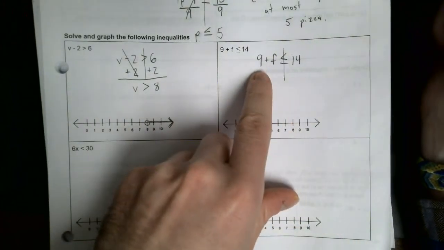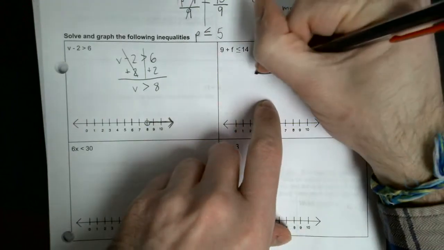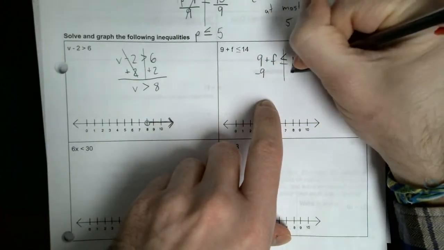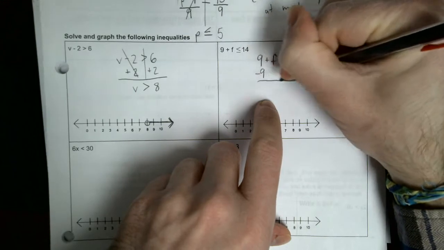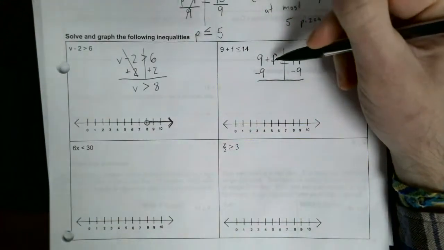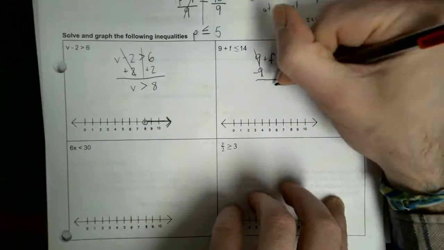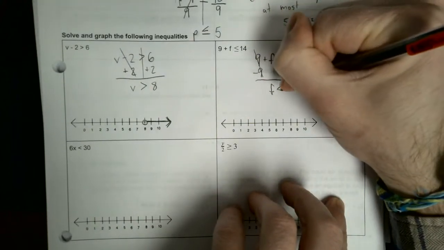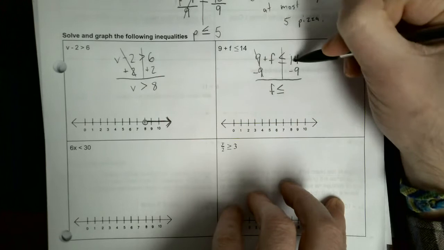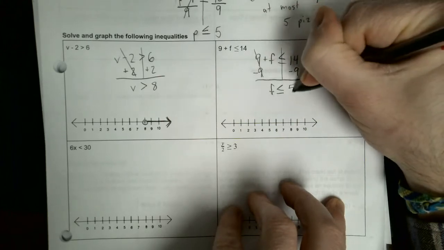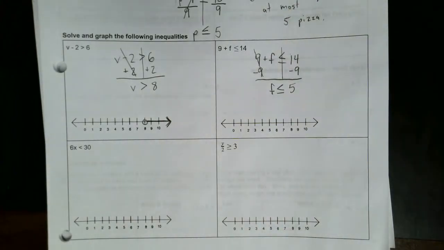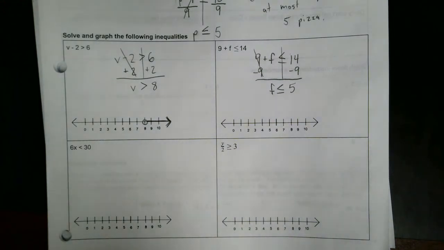We've got to get rid of that plus 9, so let's subtract 9 from both sides. 9 minus 9, believe it or not, cancels out. And you're left with f is less than or equal to 14 minus 9, equals 5. So let's think about that for a moment. F has to be less than or equal to 5.